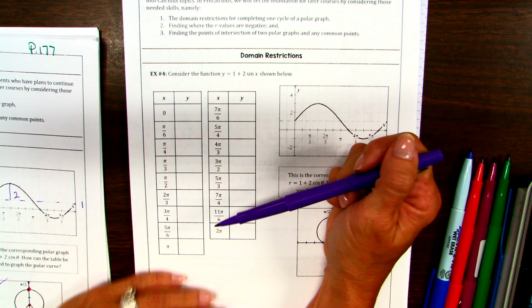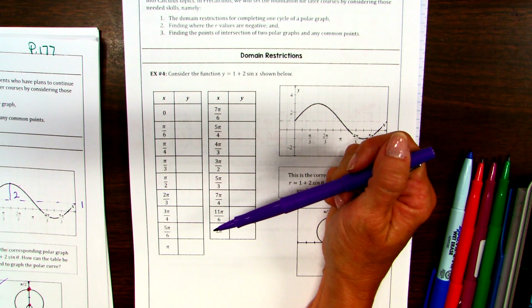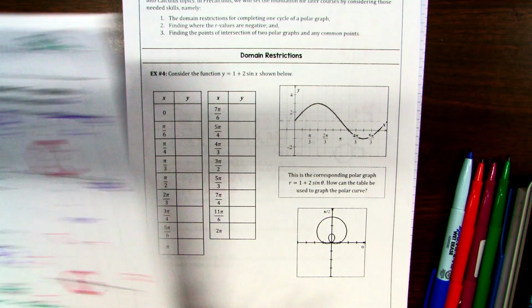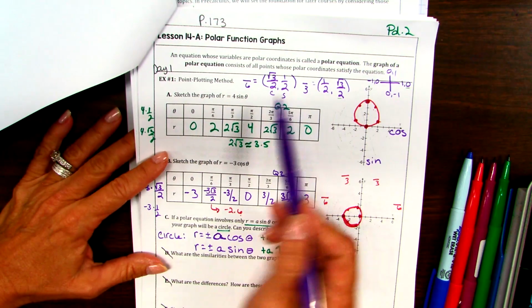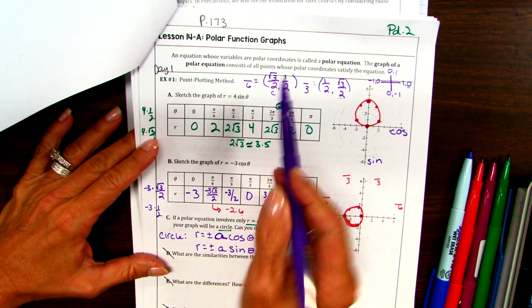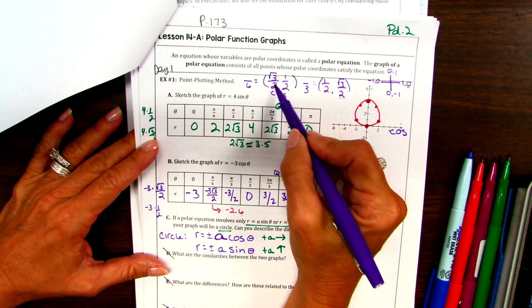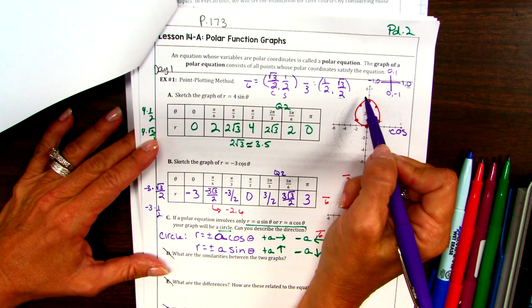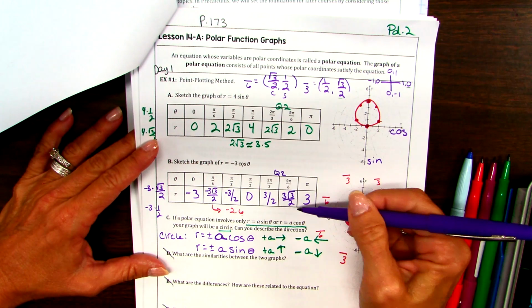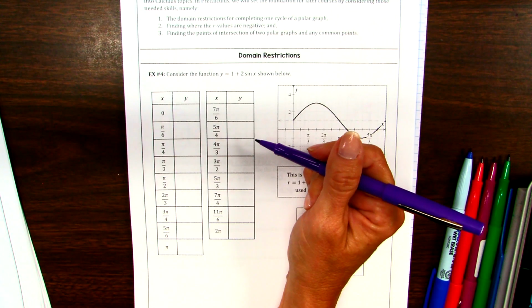The difference is that yesterday we did not use our calculator. We had to use our unit circle knowledge, plug in exact values, come up with points to graph, and then graph it. Same idea today, but we're going to make it a lot quicker.